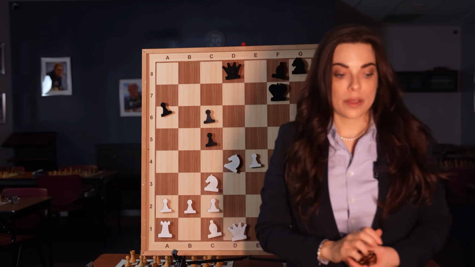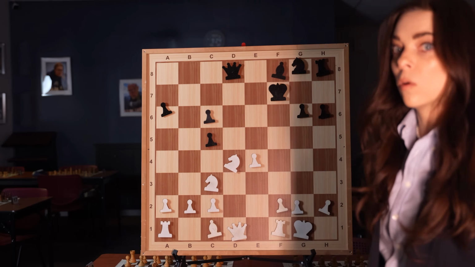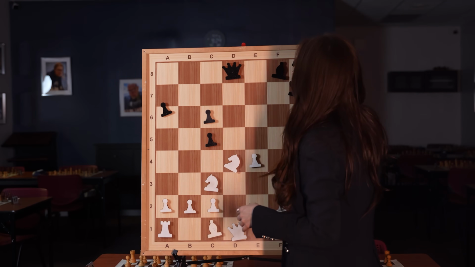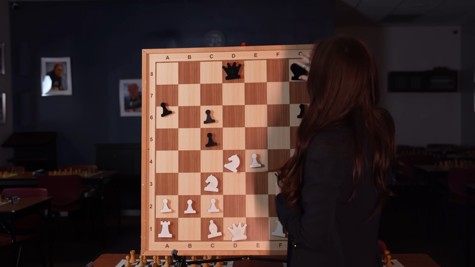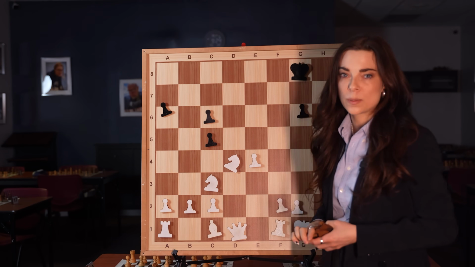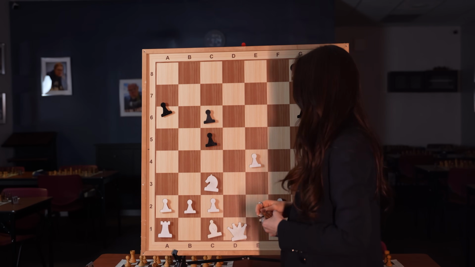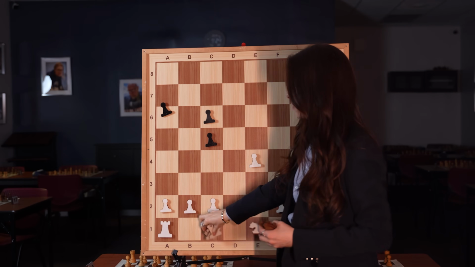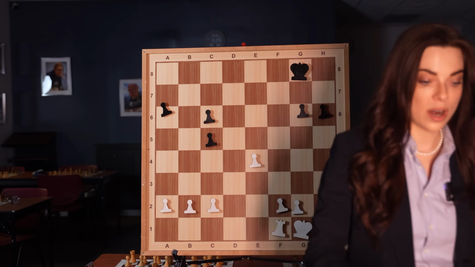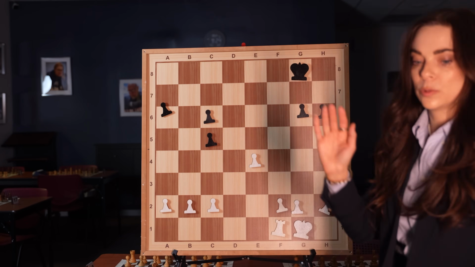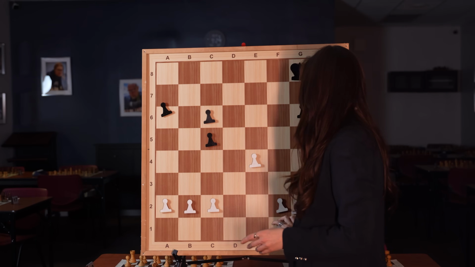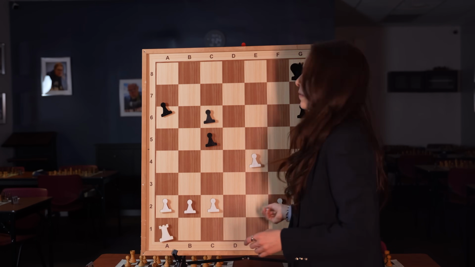Or a rook that is in front of the pawn, or a rook behind the pawn. Which one is good and which one is bad? The rook, especially when it comes to a passed pawn, should always be behind the pawn. The pawn moves up, whether you're trying to attack or defend.